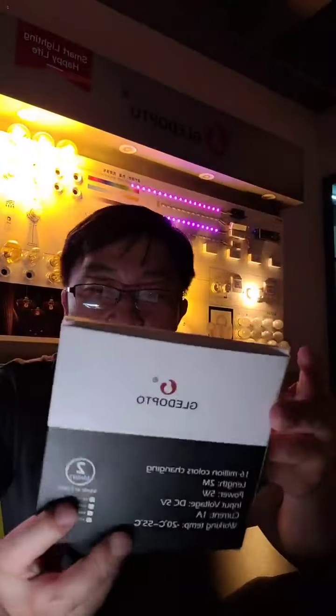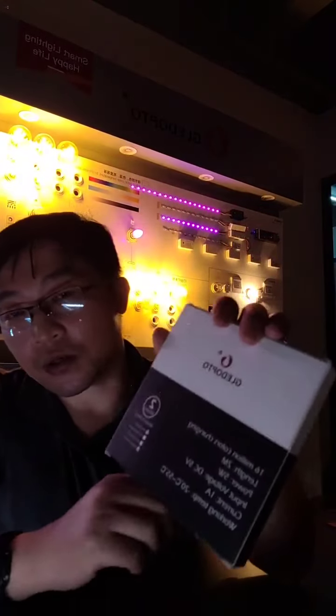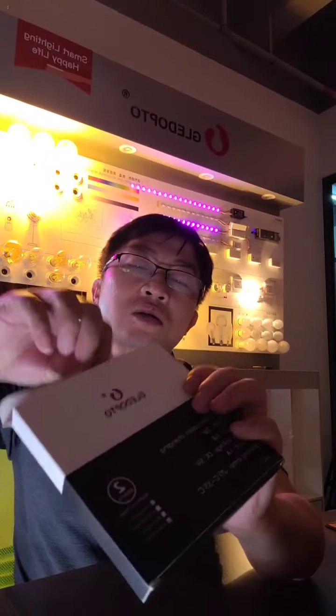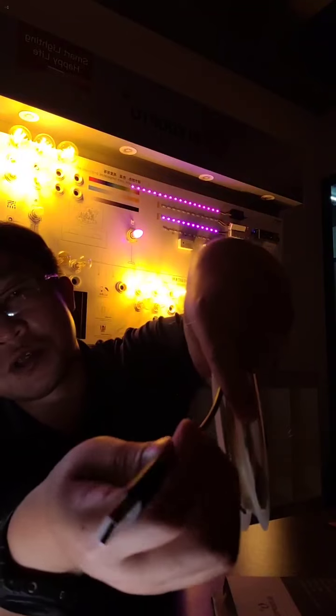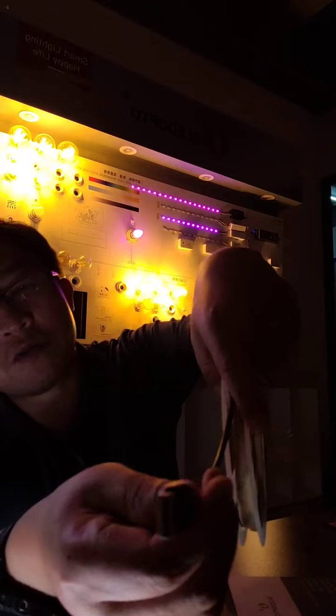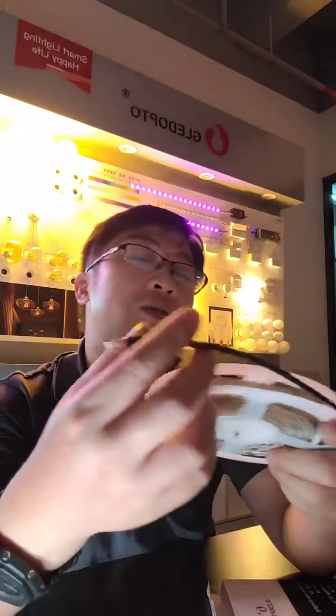And this is the USB 5-port H3 controller, ZigBee controller. This is also a ZigBee Pro version. The input is USB. For example, if you have an adapter, you can connect this controller to your adapter directly.